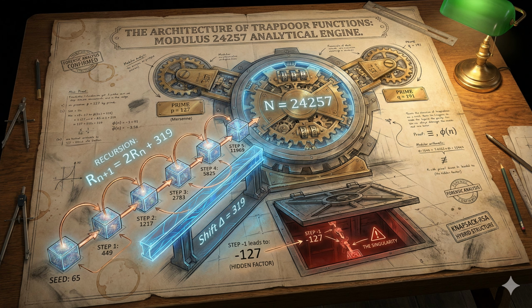Okay, let me do the math. We take 65, we subtract 319. That's going to be negative. It is. 65 minus 319 is negative 254. And then the formula says divide by 2. Negative 254 divided by 2 is? Negative 127. Wait, 127? That's the prime factor.